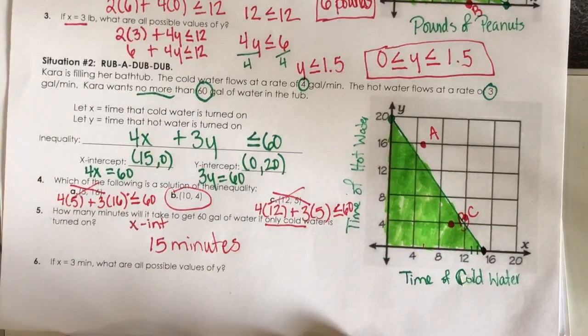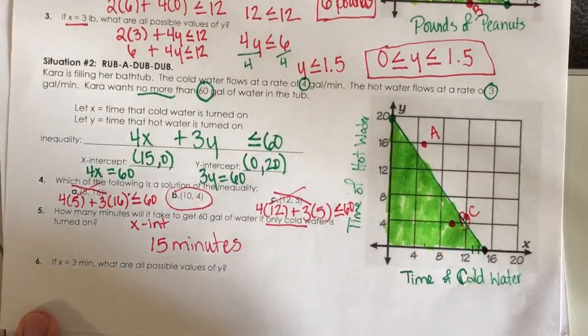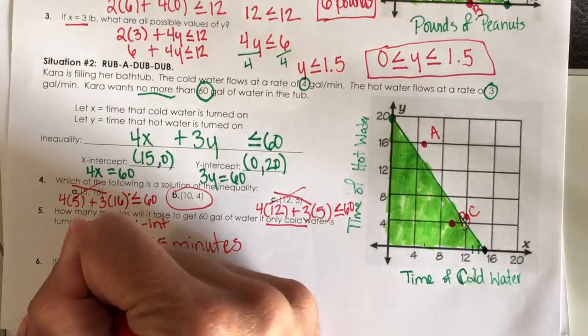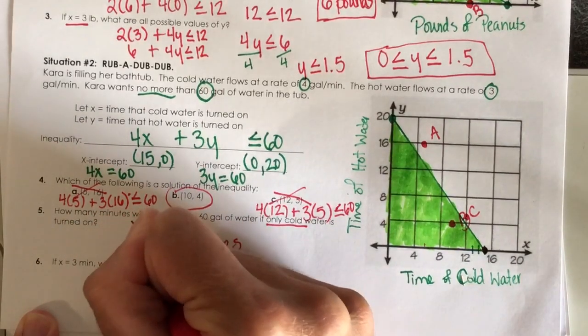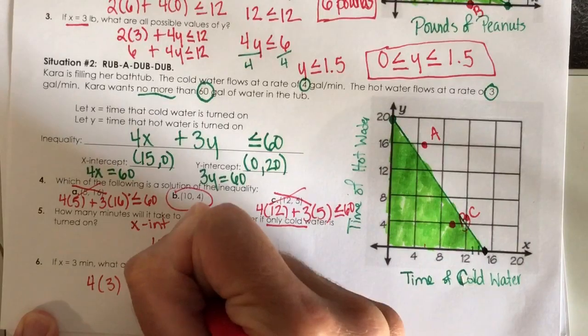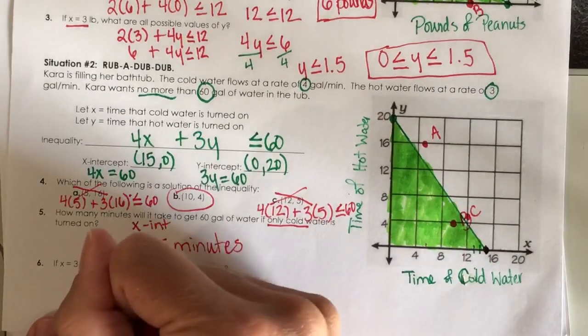And then the next one, if x is equal to 3, what are all possible values of y? So again, go back, sub 3 into x. 4 times 3 is 12.